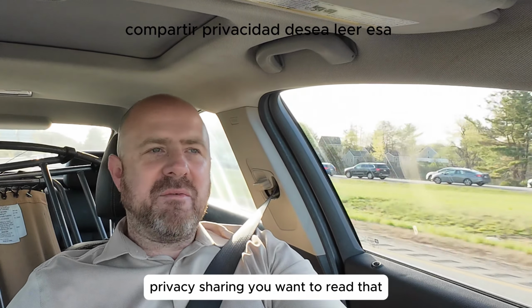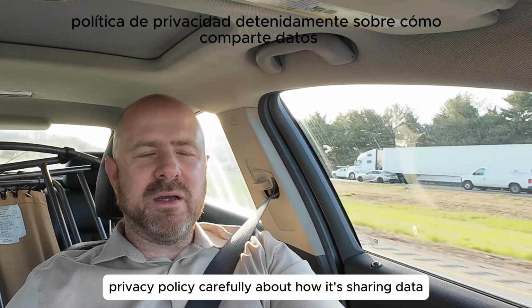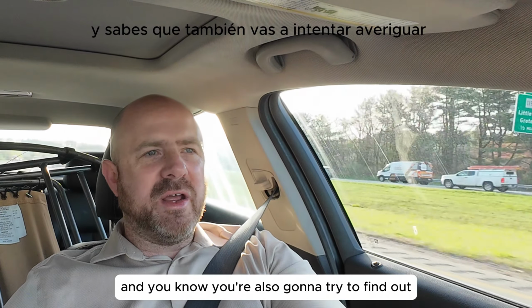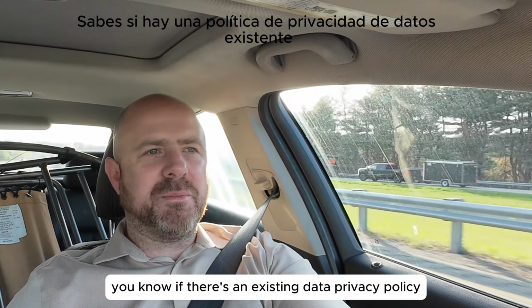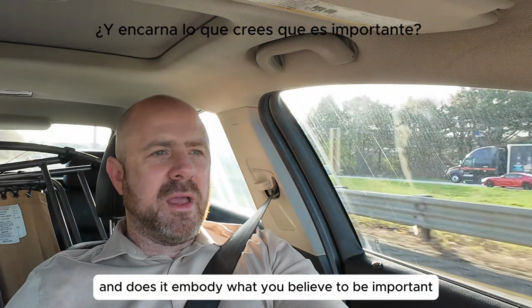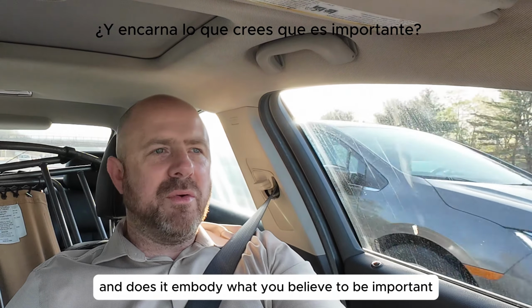You want to read that privacy policy carefully about how it's sharing data and what specific details it includes. And we're also going to try to find out if there's an existing data privacy policy. Does it embody what you believe to be important around data privacy?